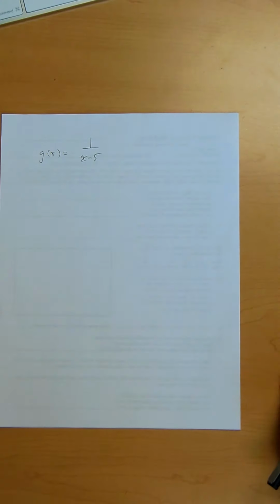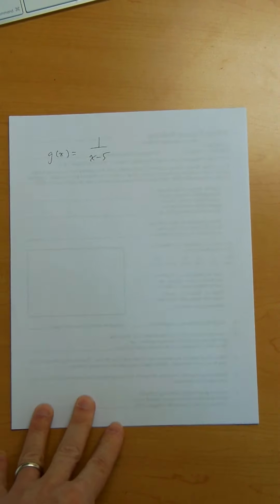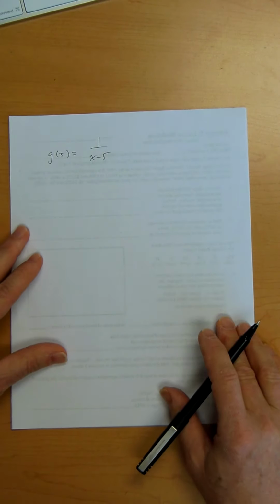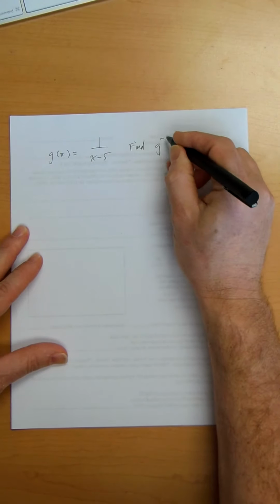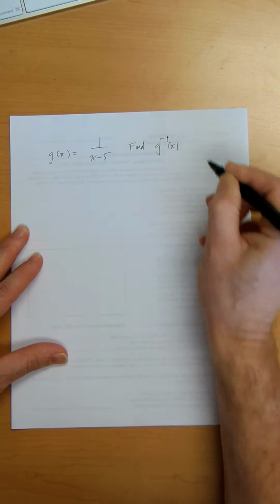That's just a little rational function, right? And MyMathLab will give you a function like that and say find g inverse of x, find a formula for g inverse of x.